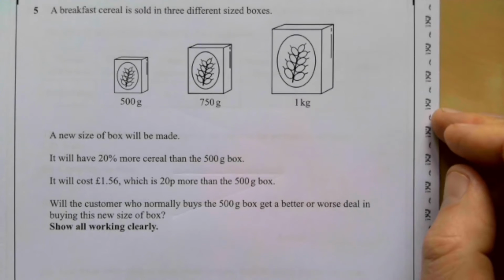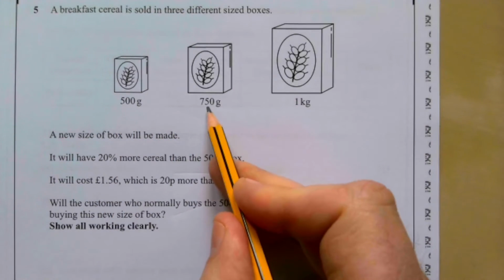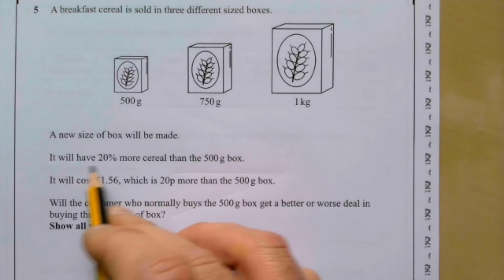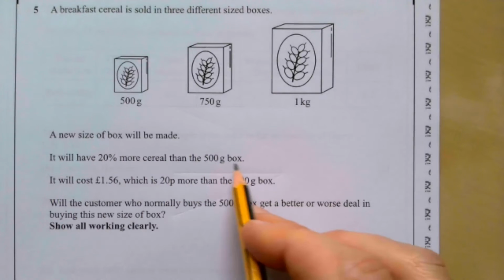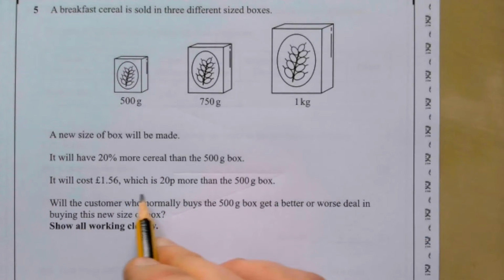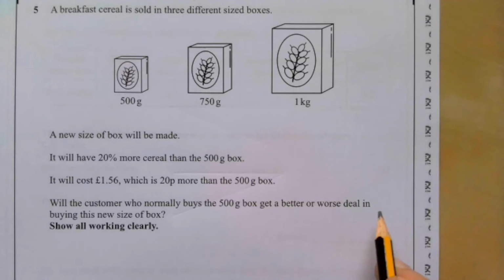Breakfast cereal is sold in 3 different sized boxes: 500 grams, 750 grams and 1 kilogram. A new size of box will be made. It will have 20% more cereal than the 500 gram box. It will cost £1.56, which is 20p more than the 500 gram box. Will the customer who normally buys a 500 gram box get a better or worse deal in buying this new size of box? Show all working clearly.